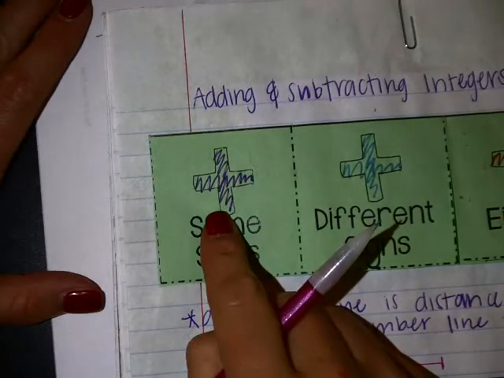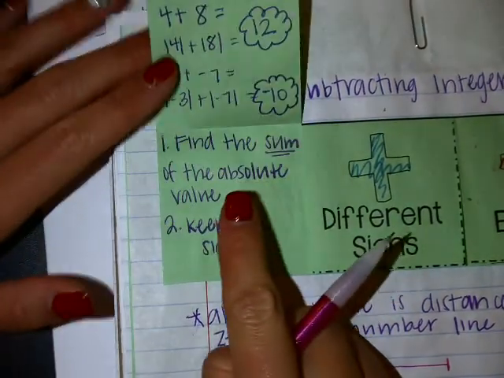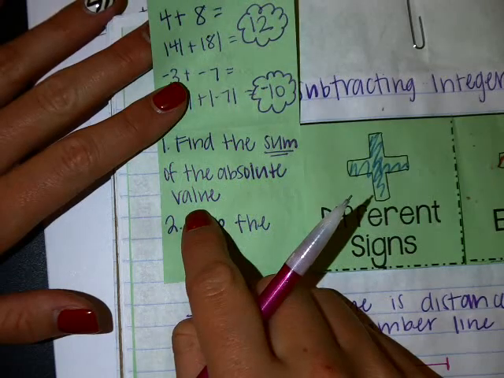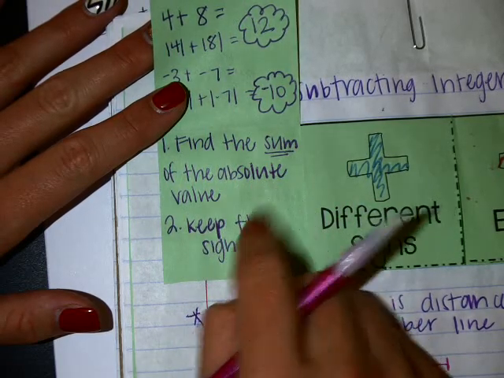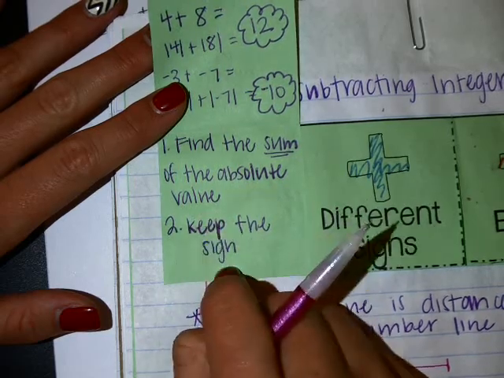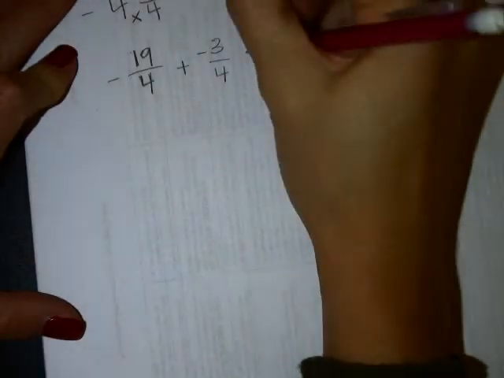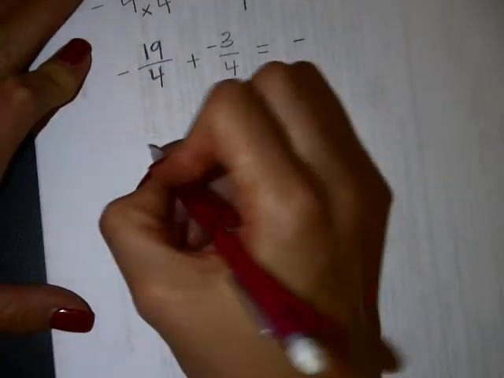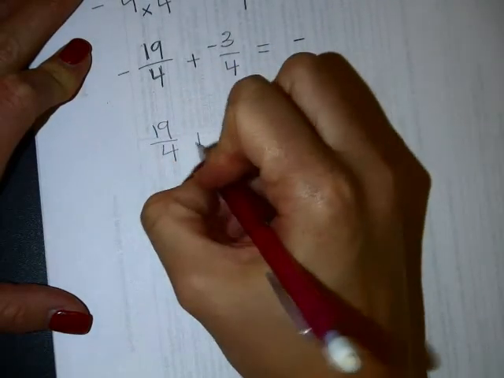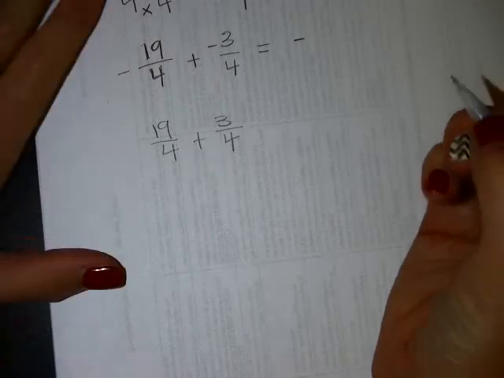Okay, using my notes once again, when they have the same sign, they're both negative, so they have the same sign. You find the sum of those values. Absolute value, again, just means ignoring the negatives. You just add them up, and you keep the sign. So my answer is going to be negative. So I'm going to go ahead and put that right away. And then I just add up these values. So 19 over 4 plus 3/4. Ignore the negatives. You're just adding them up.